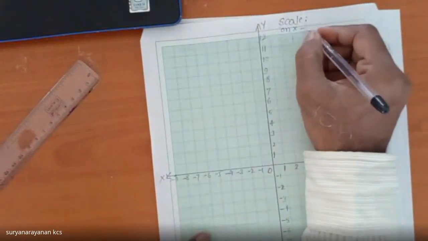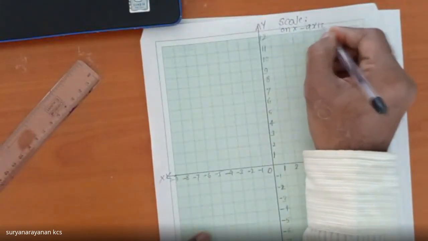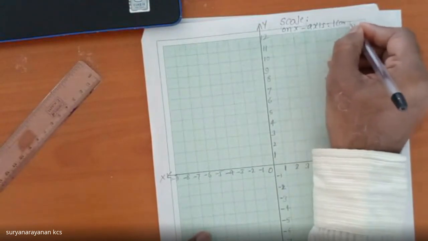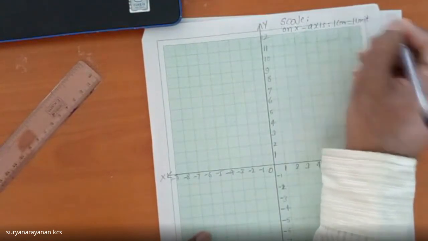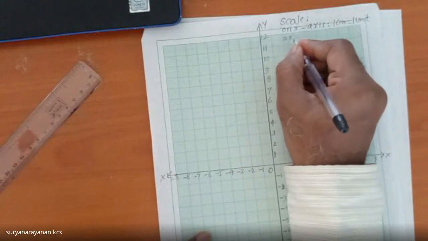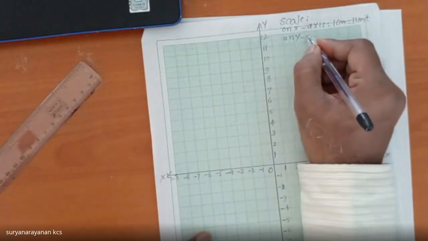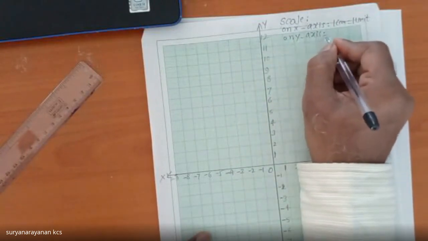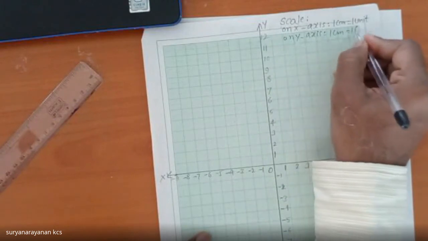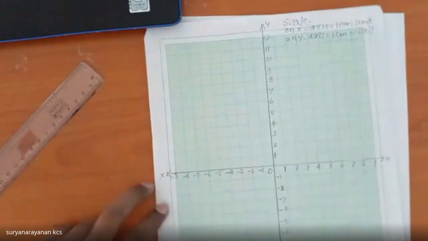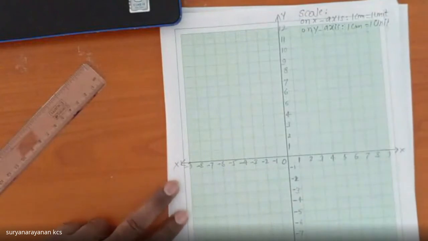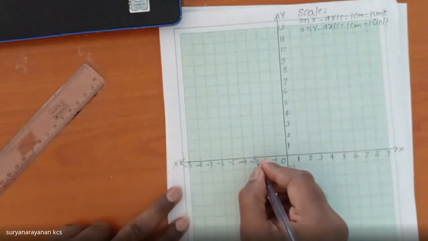On x axis, 1 centimeter is equal to 1 unit. On y axis, 1 centimeter is equal to 1 unit. I have taken like this. Now, minus 3 comma 0 here. Point A lies here.